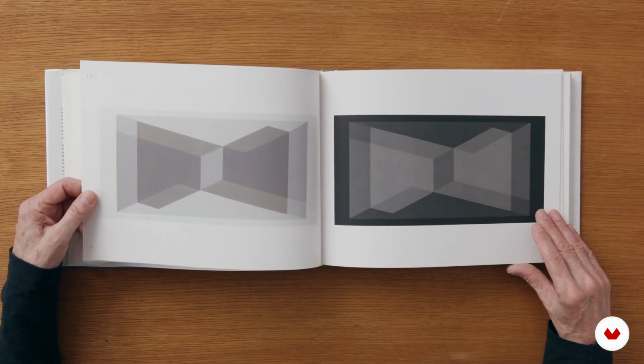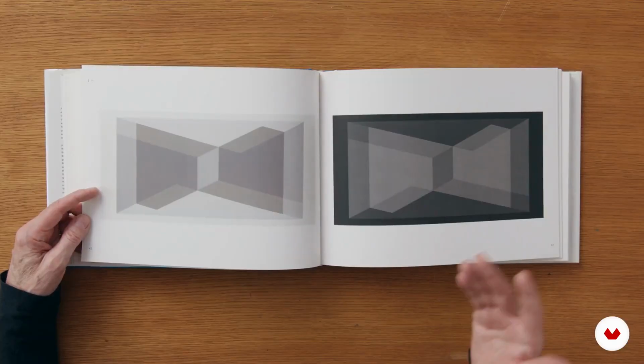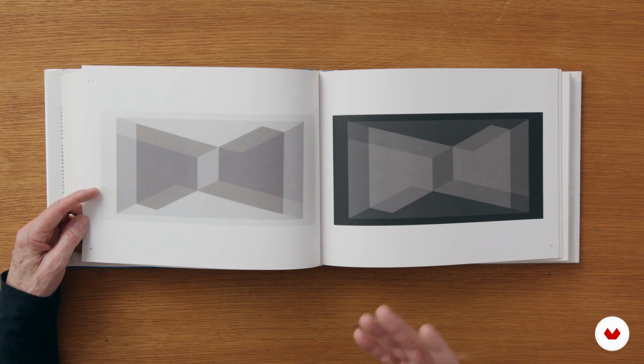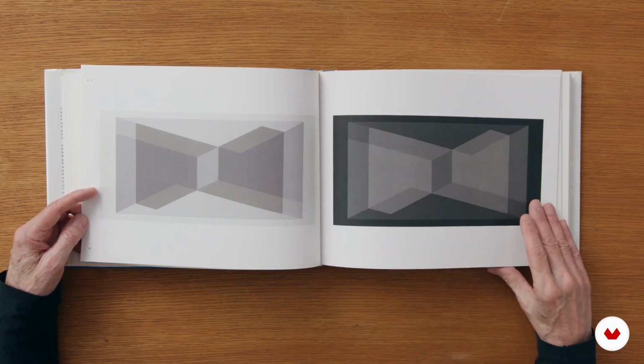Here you can see Albers working with grayscale, but still intent on producing that sensation of colors that seem to advance and colors that recede, and this whole idea of space illusion. Which parts of the composition seem to be coming toward us and which parts are going away.